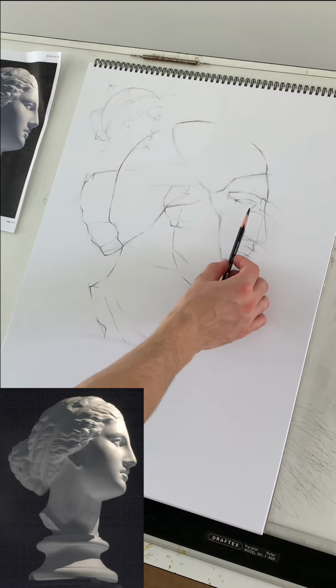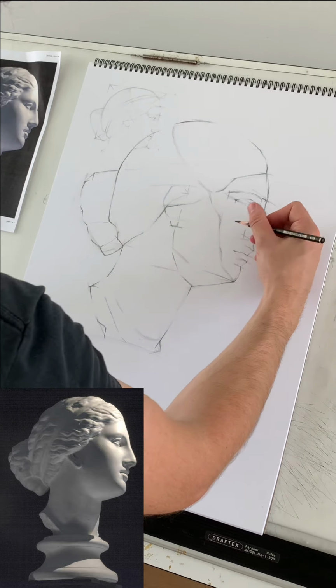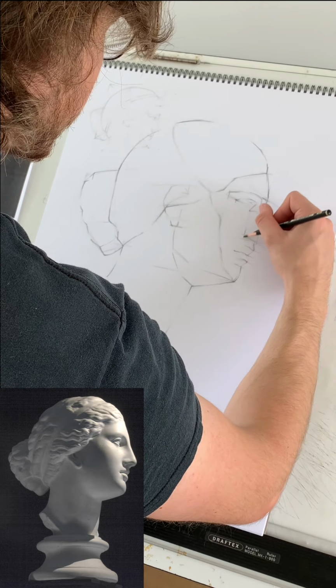And the side of the nose usually aligns vertically with the corner of the inside of the eye. That's another proportion that you want to be aware of.